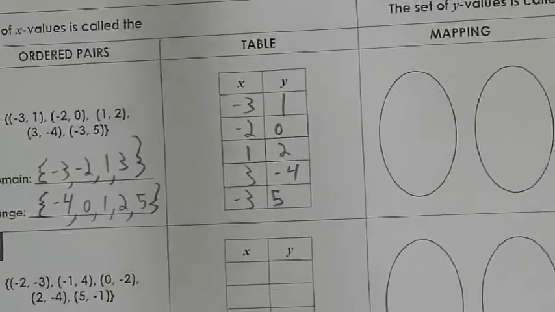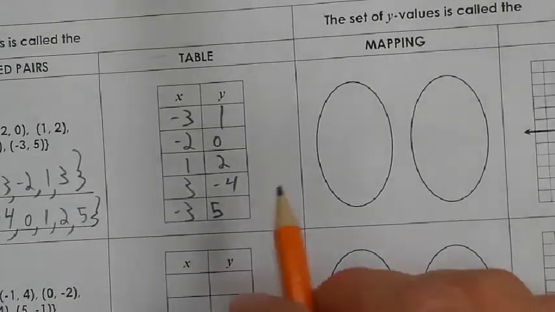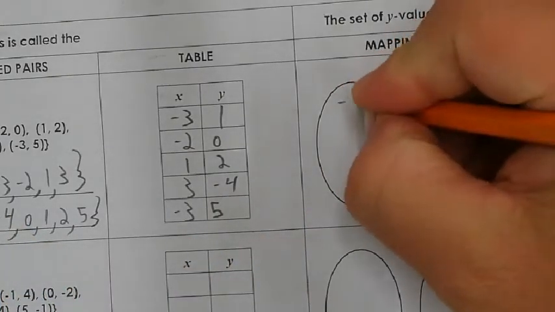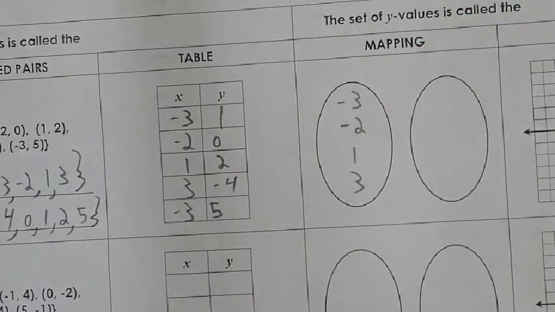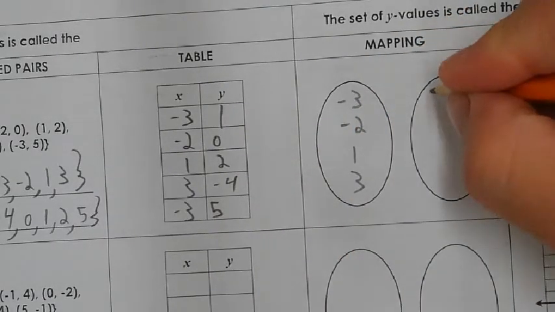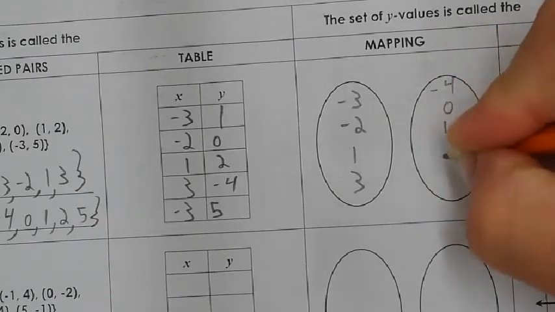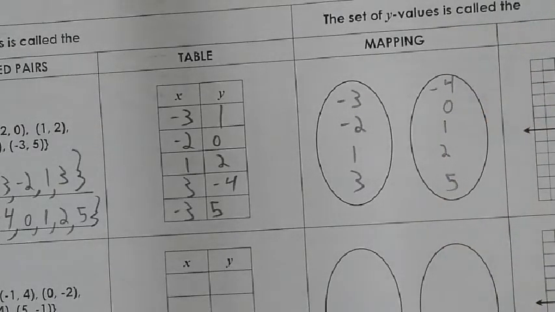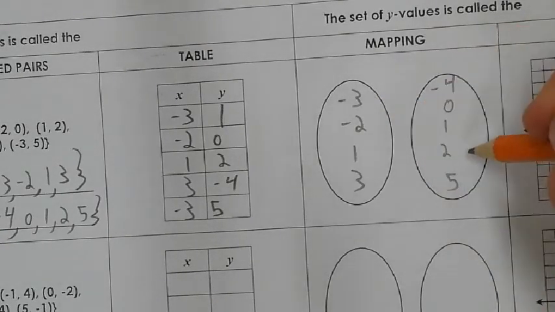Mapping is the part that's new for you. So you all have not done mapping before. Mapping, you're going to do the domain: -3, -2, 1, and 3. And then you're going to do the range. Now this one part does need to be in least to greatest. It will be cleaner if you do that: -4, 0, 1, 2, 5. What you're doing on this is almost like connect the dots. You're matching them. So what does -3 partner up with on the range?